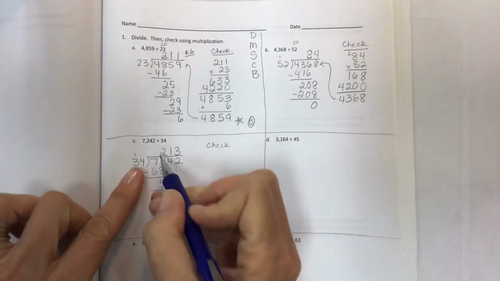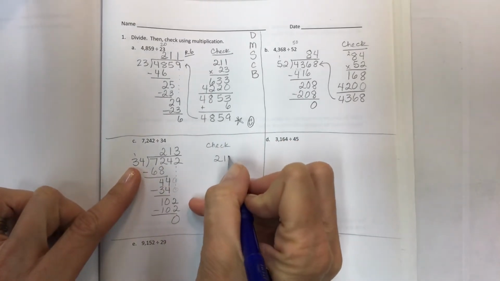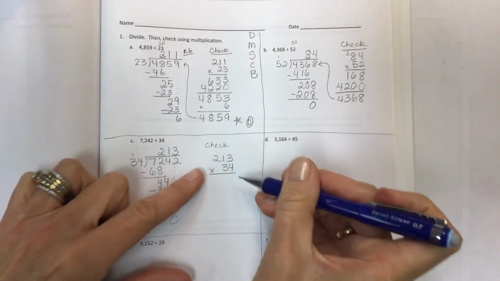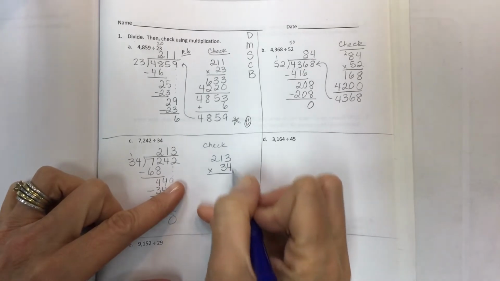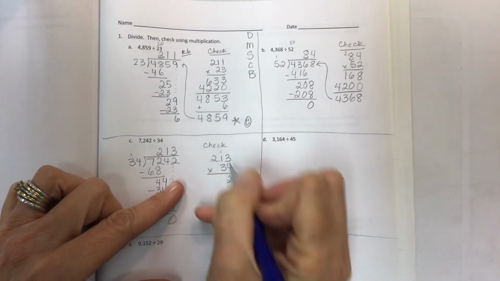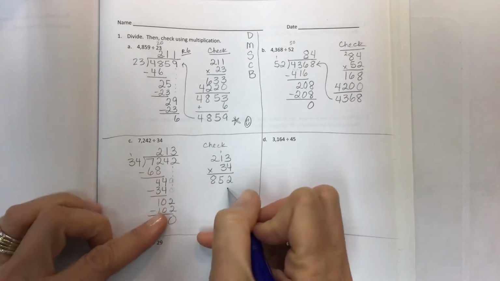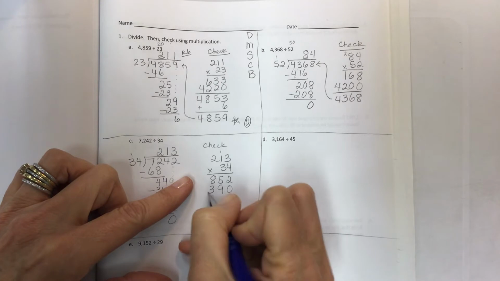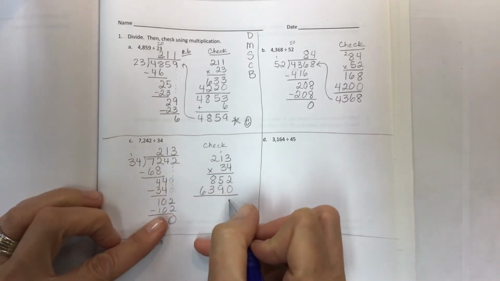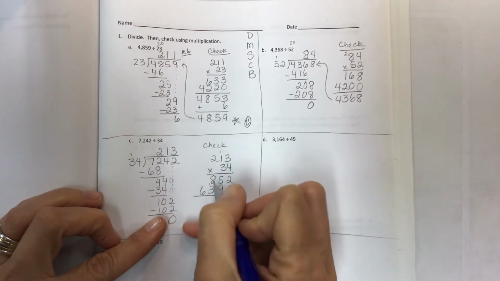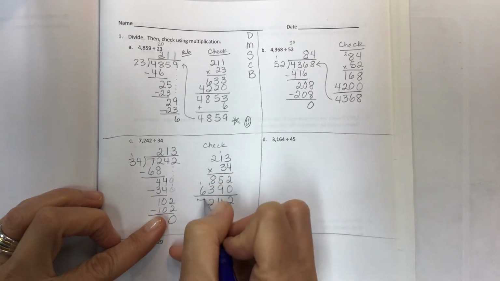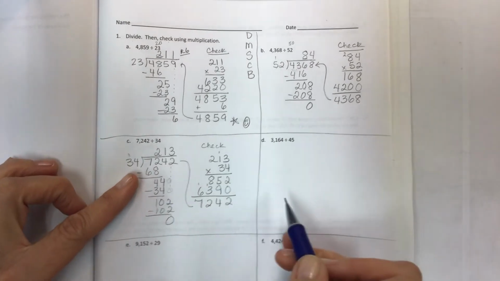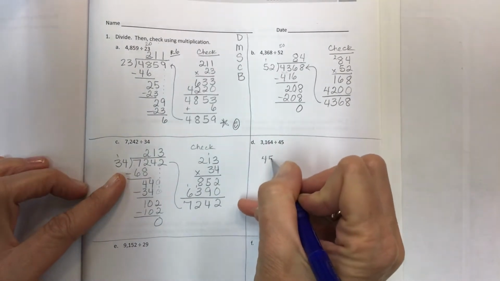So to check, put the one with more digits on top and fewer digits on the bottom so that you don't have to have 3 partial product lines. 4 times 3, 12. 4 times 1 is 4, plus 1 is 5, and then 8. Hold that with a 0. 3 times 3 is 9. 3 times 1 is 3. 3 times 2 is 6. Add these 2. 14, 9, 10, 11, 12, and 7. 72, 42, and that's what we started with. Let's do another one.